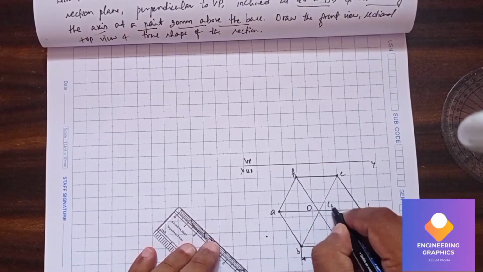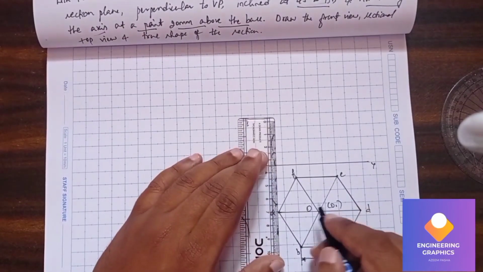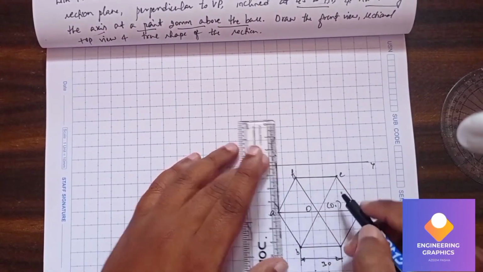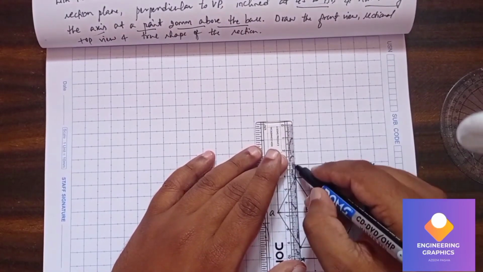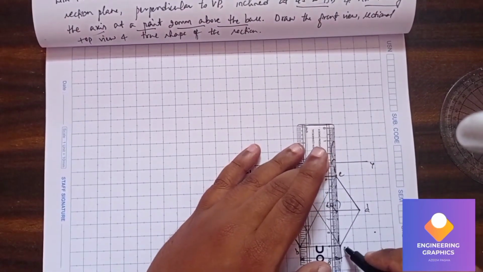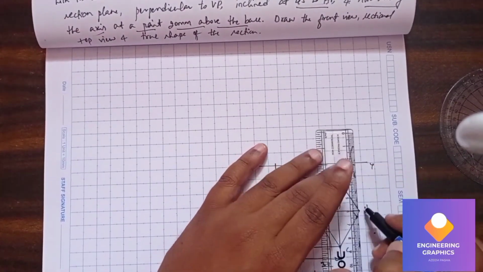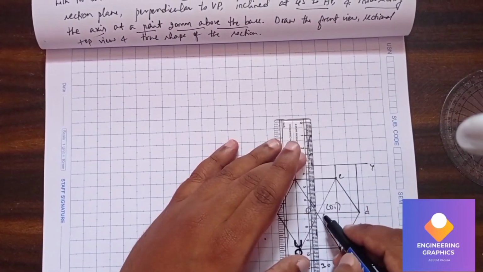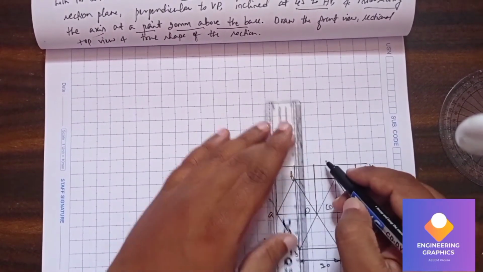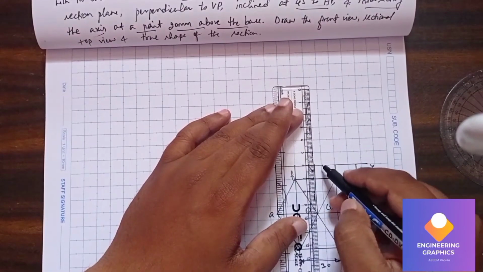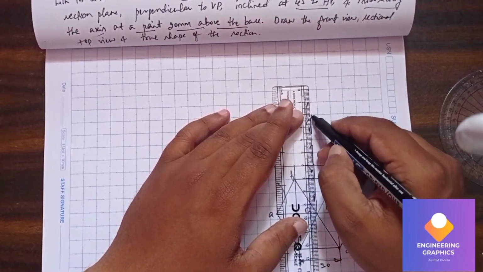Here the axis length is 60 mm, given in the question. With these six edges, we have to draw an axis.